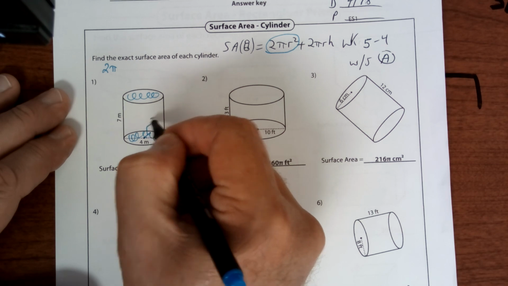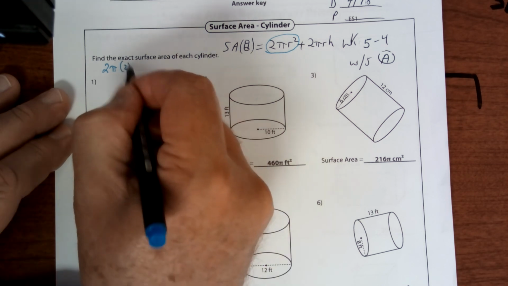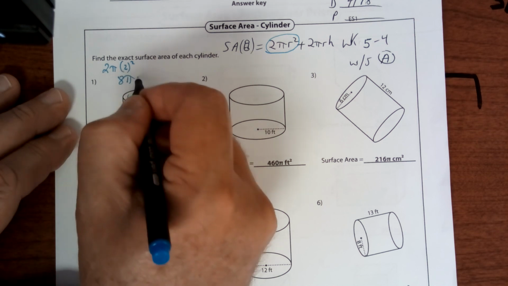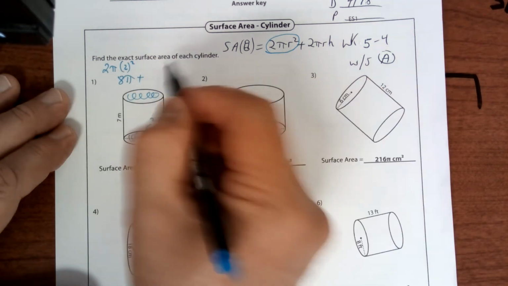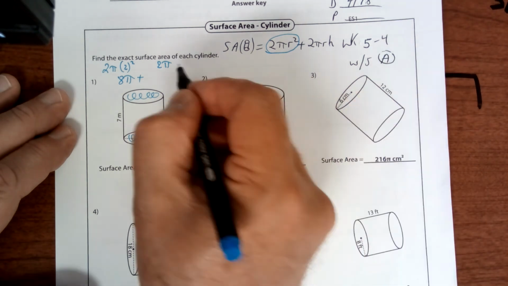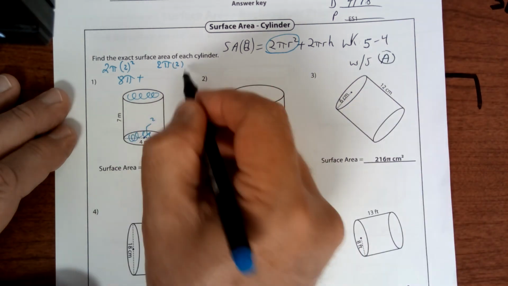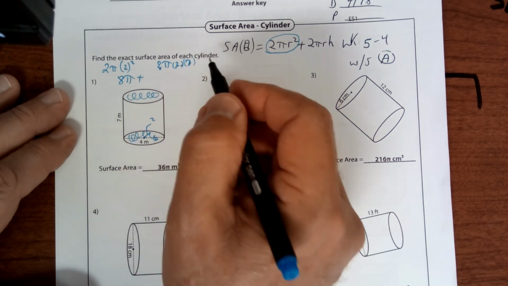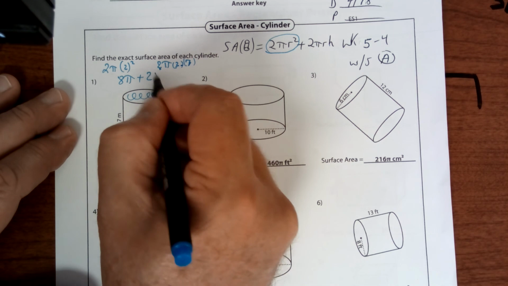So it's going to be 2 times 2, which is 4. So that's going to be 4 times 2. So that's 8 pi plus, you got to add this. So it's going to be 2 times pi times the radius, which is 2, times the height, which is 7. So 7 times 2 is 14, times 2 is going to give you 28 pi. Okay?